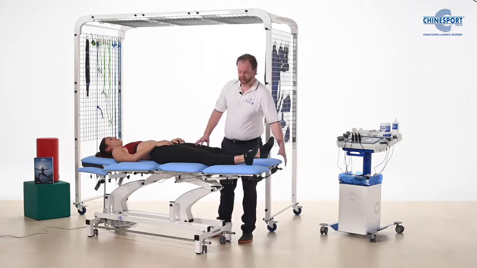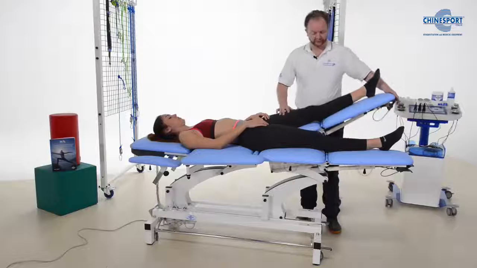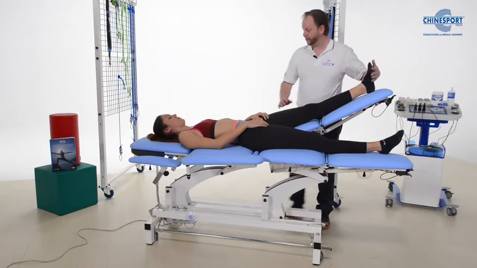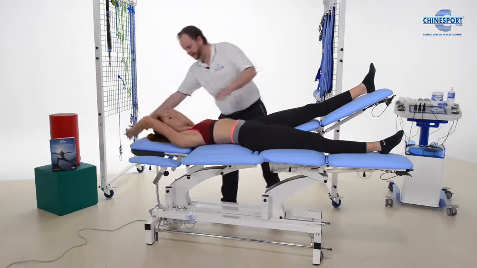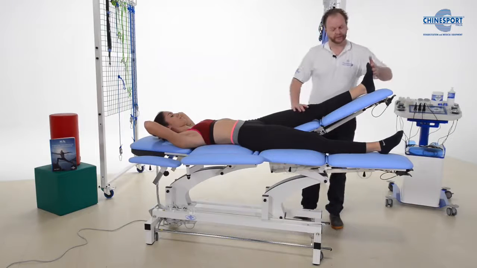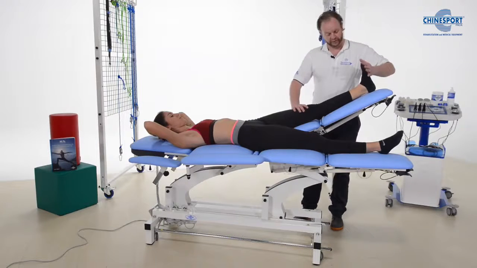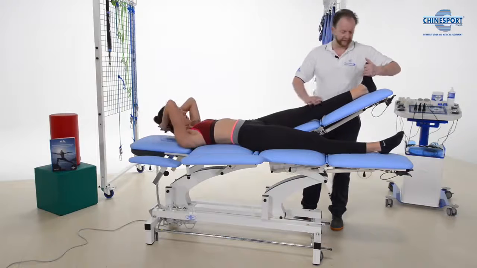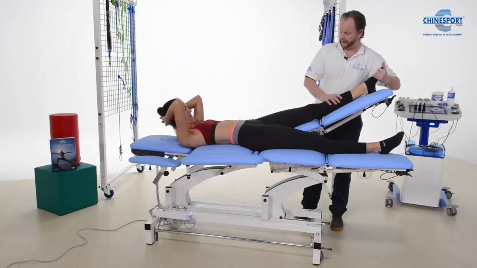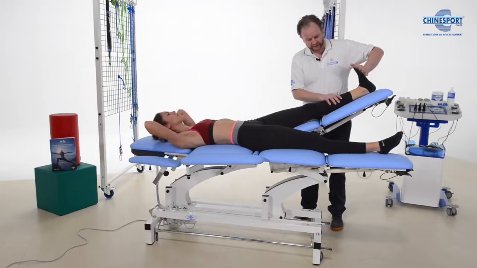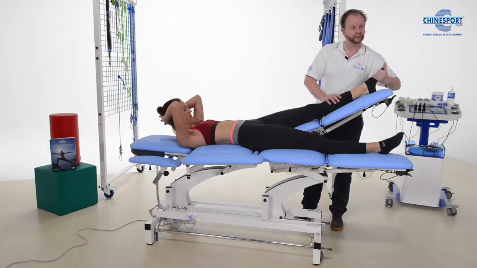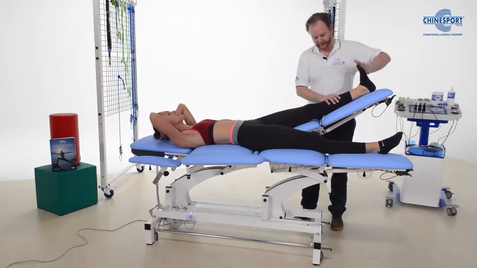So what we could do here is we could use this opportunity just to demonstrate how I would do some neurodynamic mobilizations. And if you put your hand here behind your head, what we can do is we can simply go in this direction, and then we go into the other direction, just the head up, and then just down again. And this is a very easy way to do your neurodynamic mobilizations.